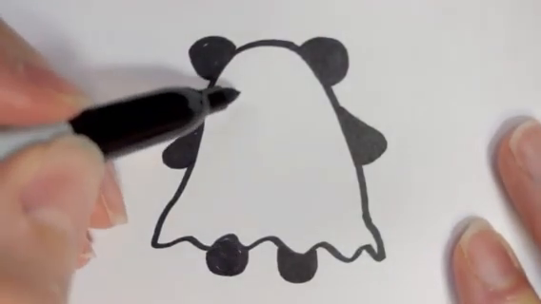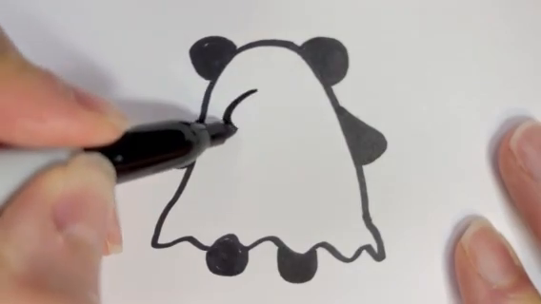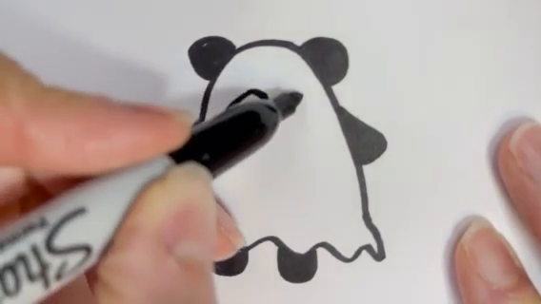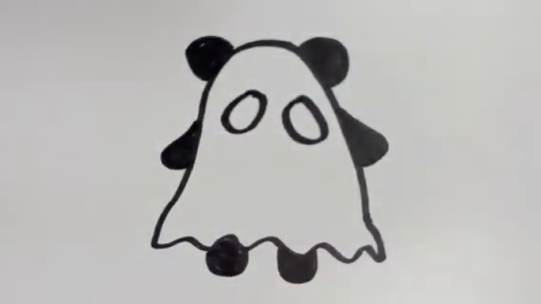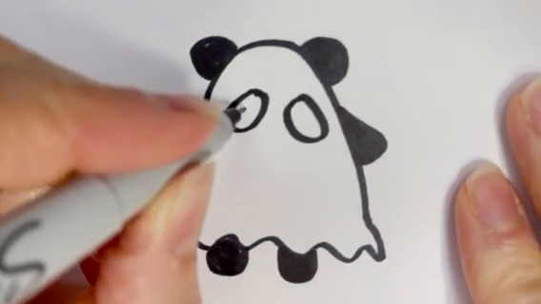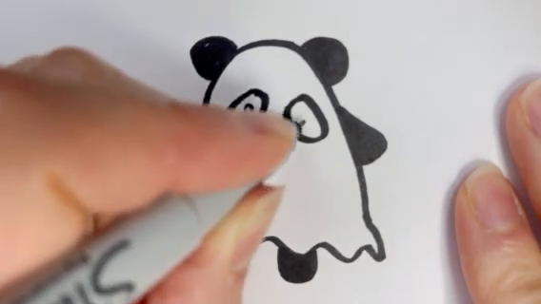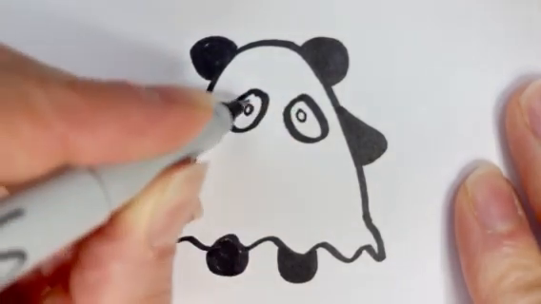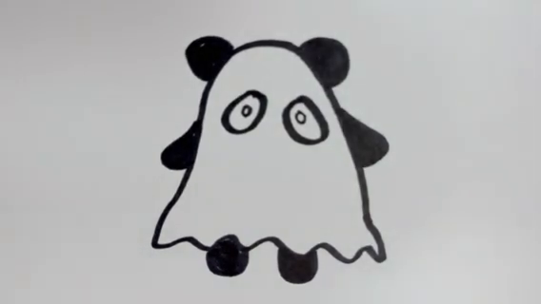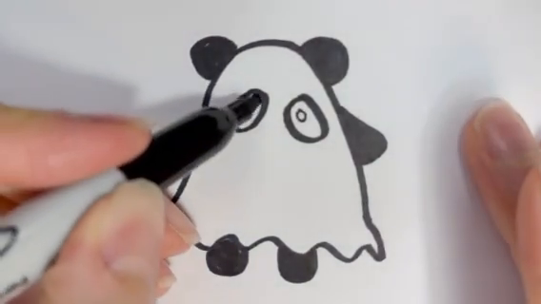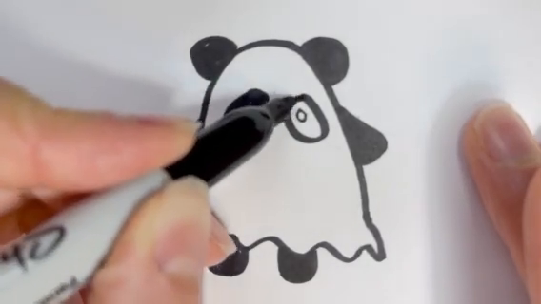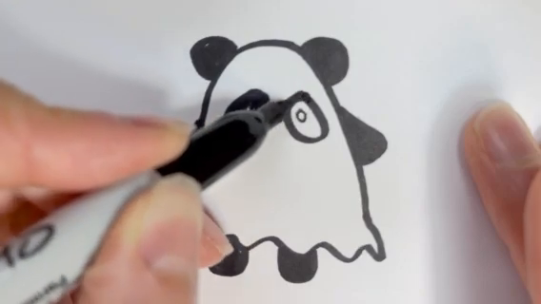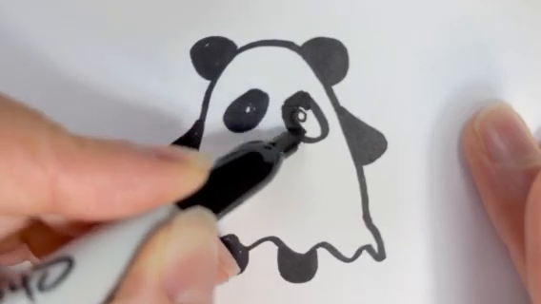Okay, so now the eyes, we're gonna draw two oval shapes. So there's one, and here's the other one. Okay, and I'm gonna just use a thin Sharpie for the little circle inside. Okay, and then you can just color it around here. And then on the other side, oops, just gonna shade it in as well.